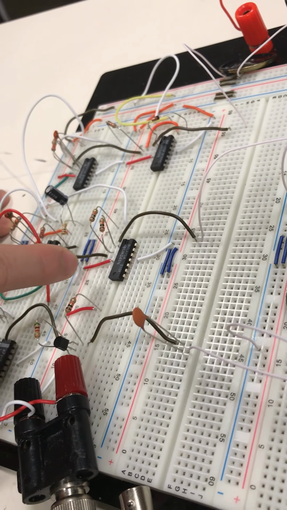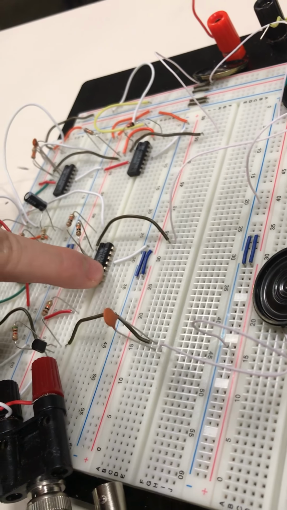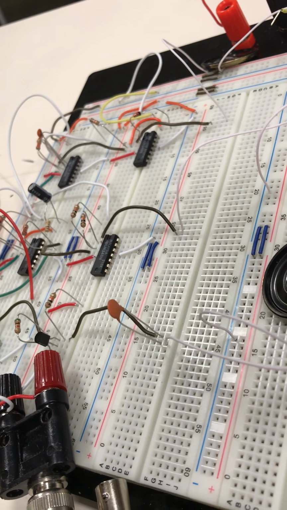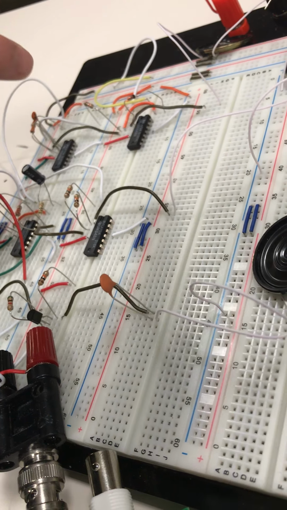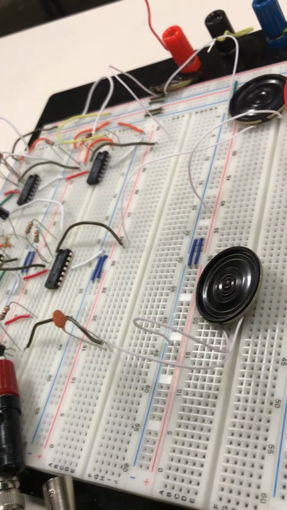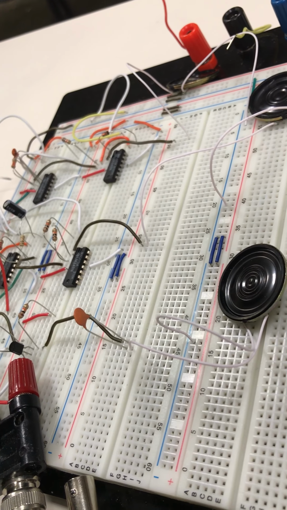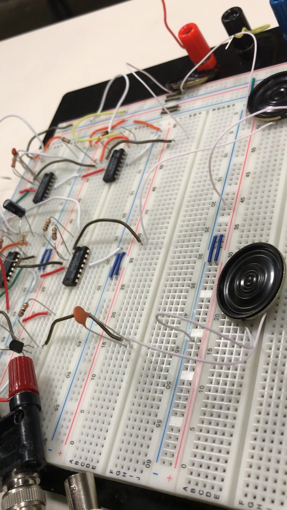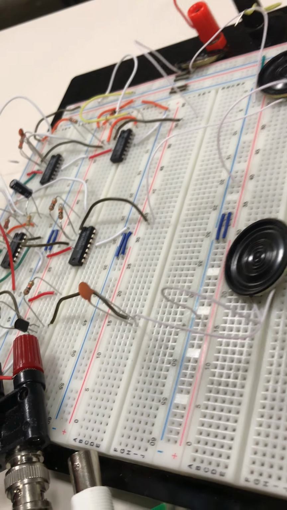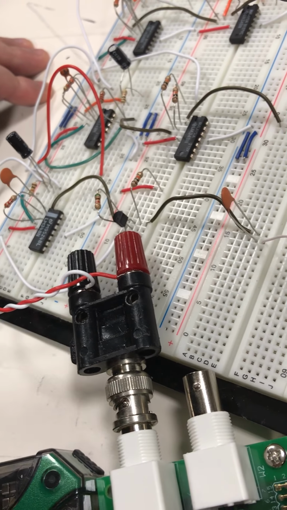Our second amplifier is our non-inverting amplifier, and this one was more simple. It was just using a single op amp. The other one used an op amp and a diode, and so this one had about a gain of 2. The resistors were the same, and for the non-inverting amplifier it was 1 plus the ratio of the resistors, so it was about 2.